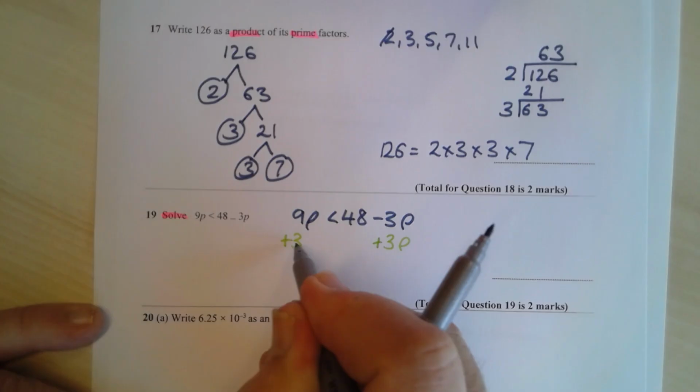Next question, asking me to solve an inequality. Here, so the inequality remains balanced, 9p and 3p, 48 minus 3p plus 3p, they cancel each other out, so 12p is less than 48.